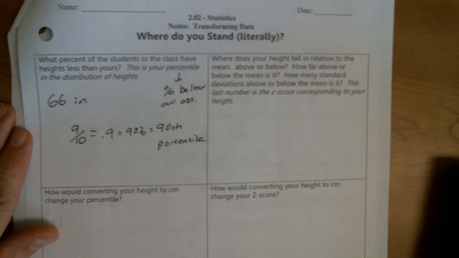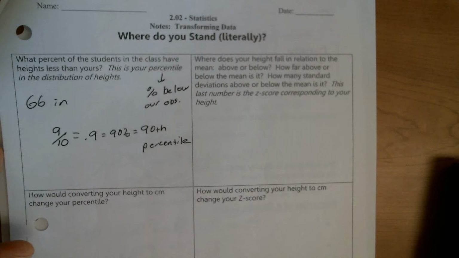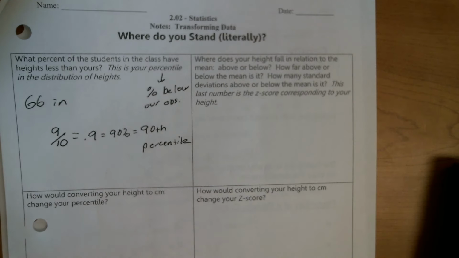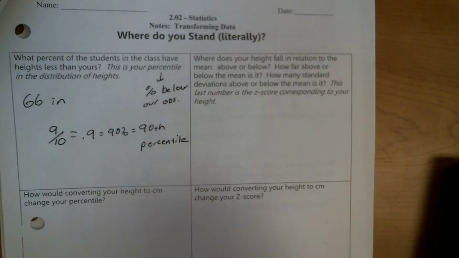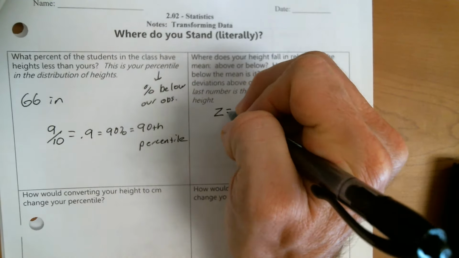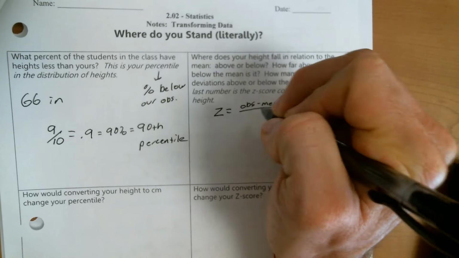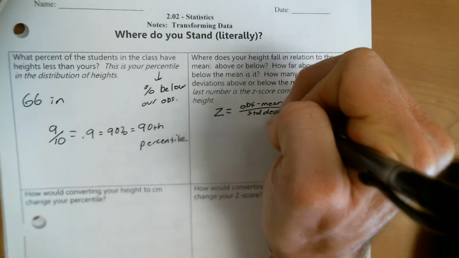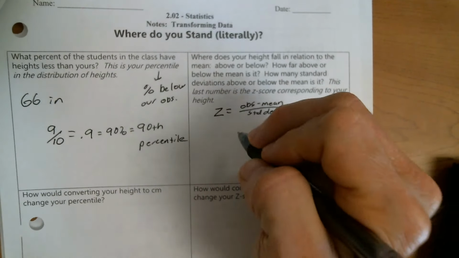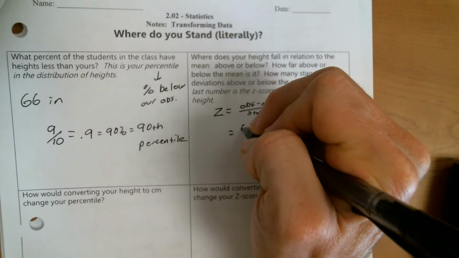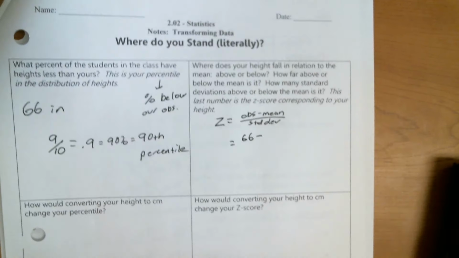Now, where does it fall in relation to the mean, above or below? How far above or below? Basically, what is the z-score for my height? So again, remember z is the observation minus the mean divided by the standard deviation. My observation was that super tall 66 inches.